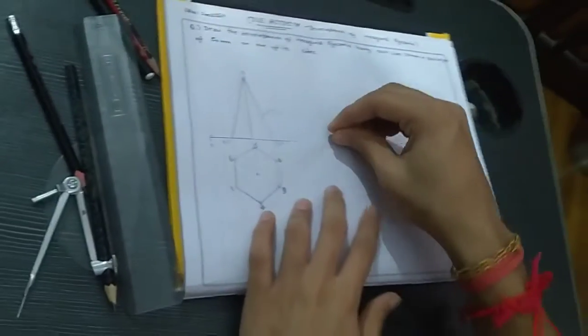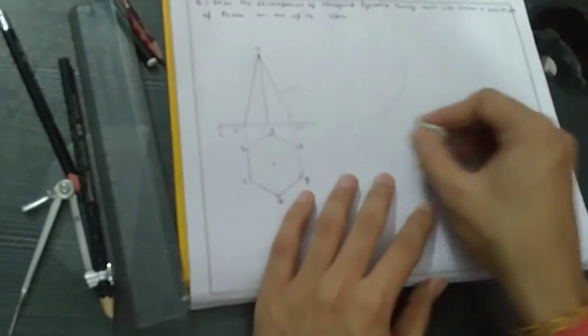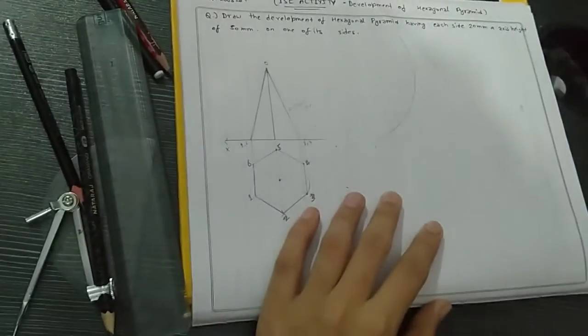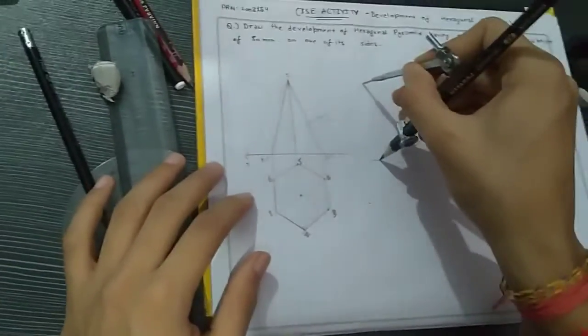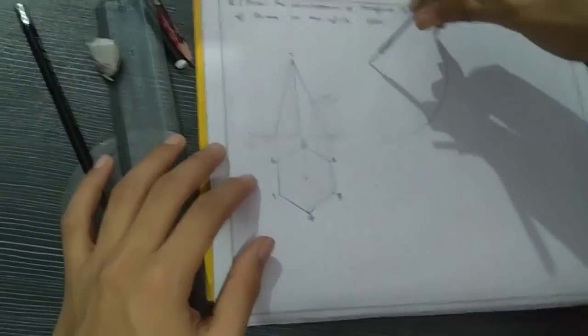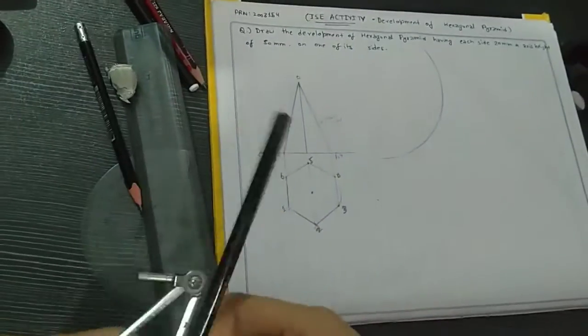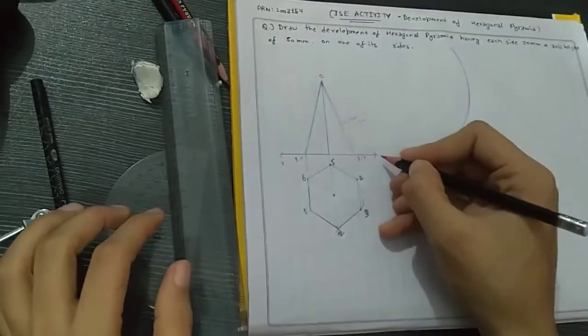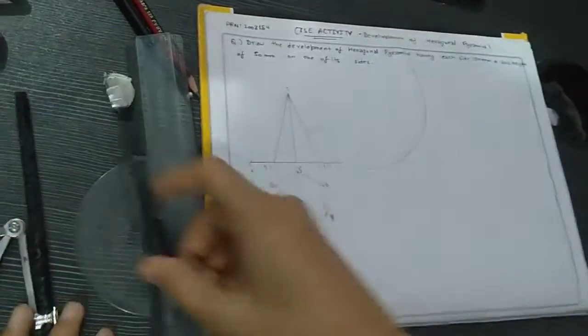Yeah, it was intersecting, so I have to erase this part. So I erase this part. So let me make it dark. After making it dark, this will be xy line. Now that is the point center of this figure.